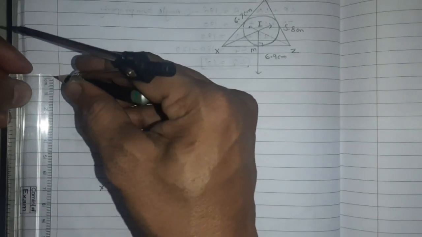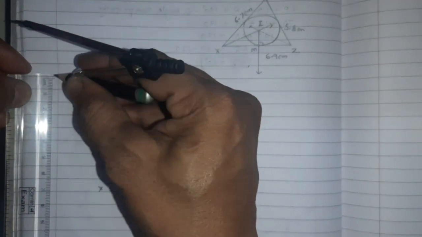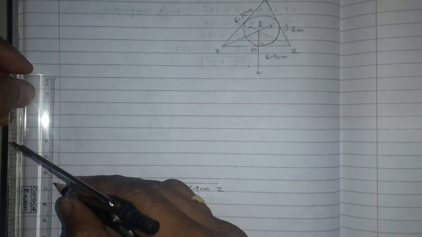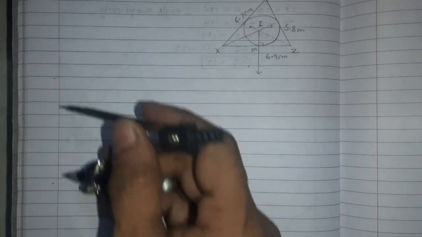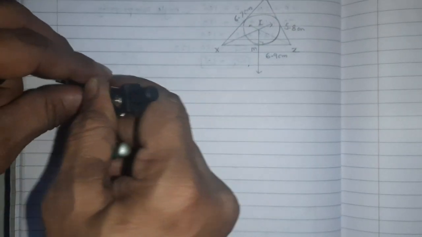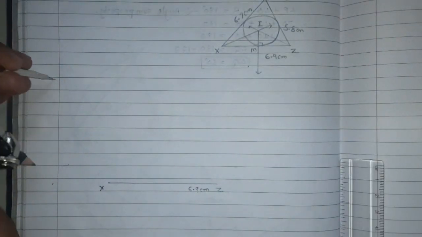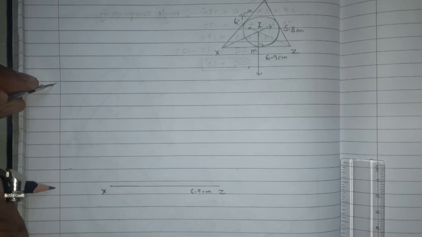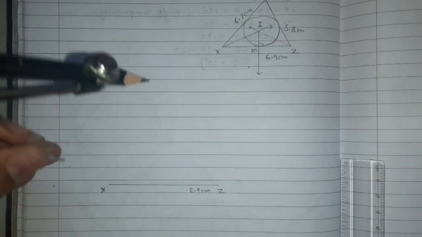For that purpose, see, this is 0, and here it is 6.7. Therefore, put the metal point on 0 and adjust the pencil point on 6.7 like this. This is a distance 6.7.